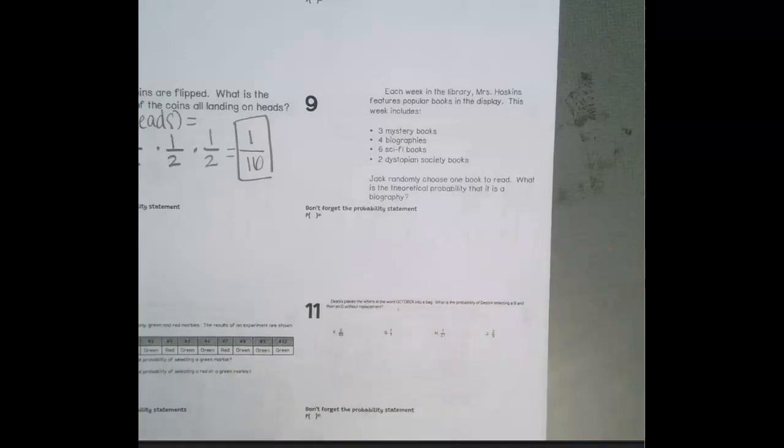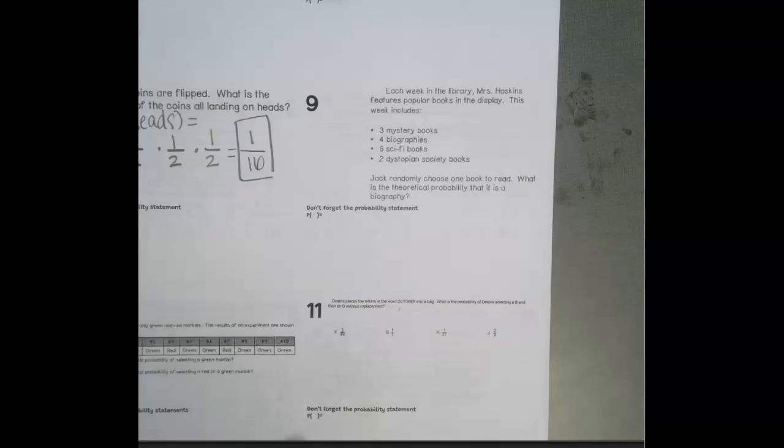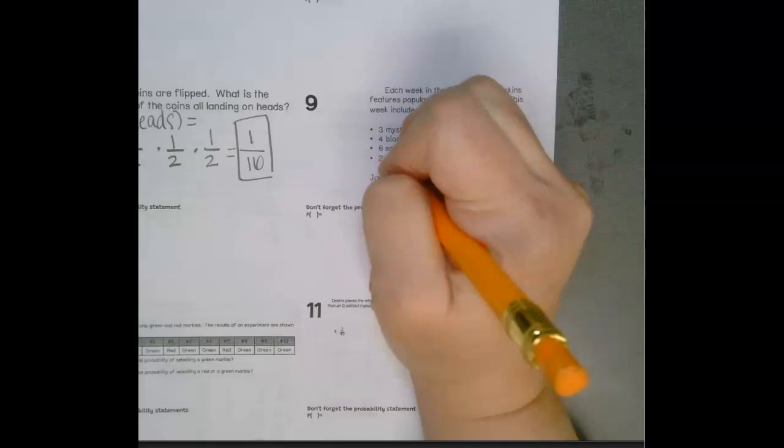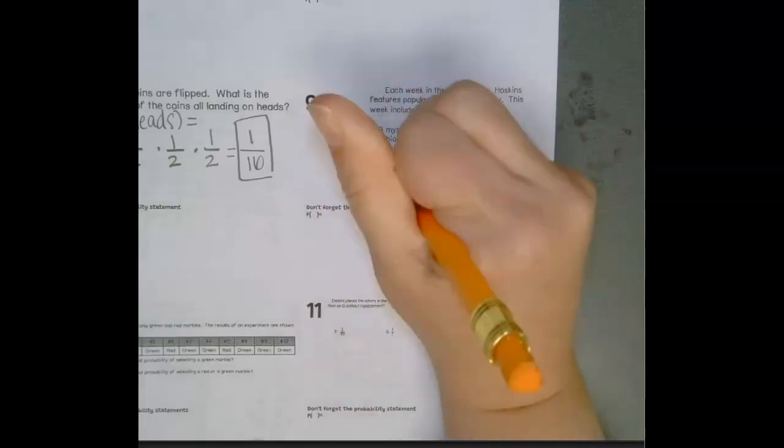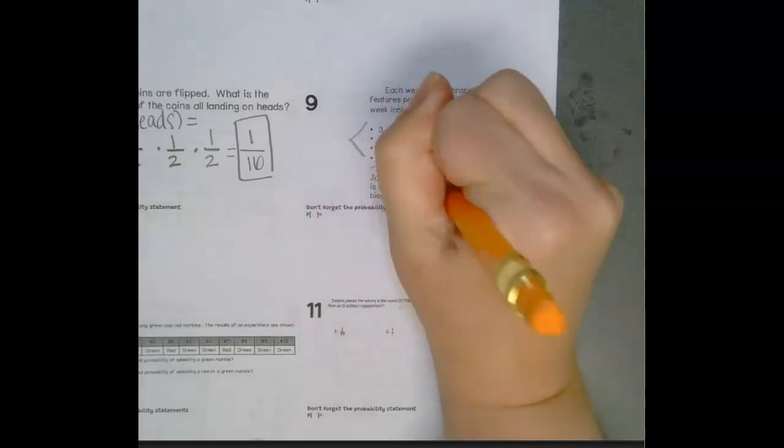Okay, number 9. Each week in the library, Miss Hoskins, or Haskins, I can't tell if that's an O or an A, features popular books in the display. This week includes 3 mystery, 4 biographies, 6 sci-fi books, and 2 dystopian fantasy books. If we were to add those together, because we are going to need a total, we would have 15.